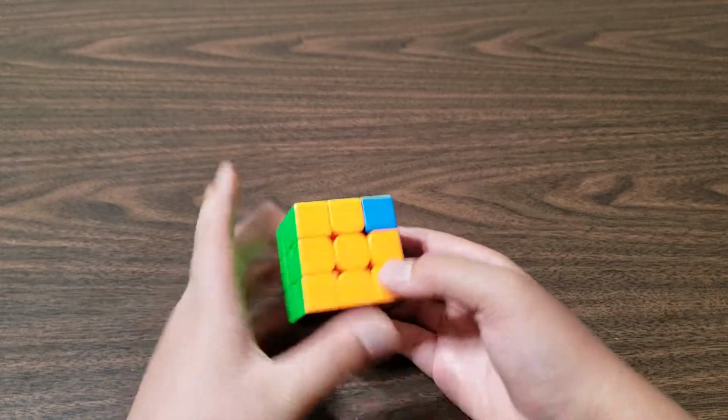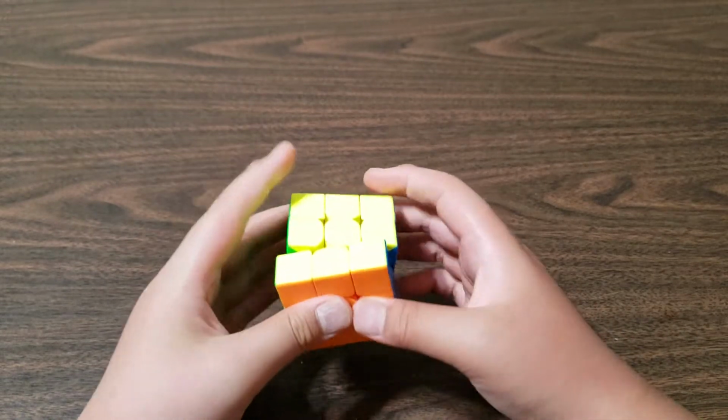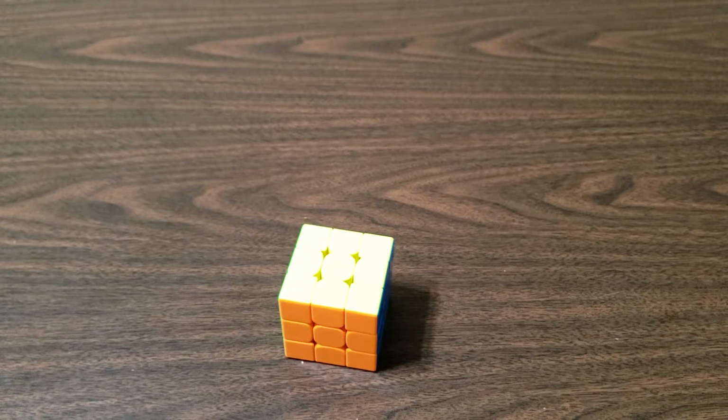This case being a J-perm, we immediately go into the algorithm, set the cube down, and that's it.